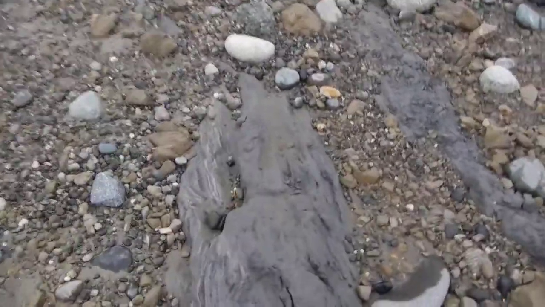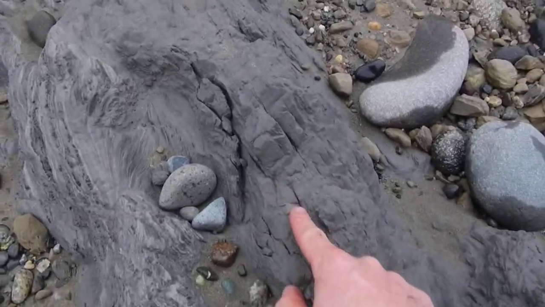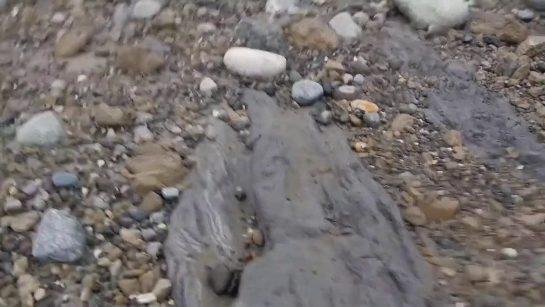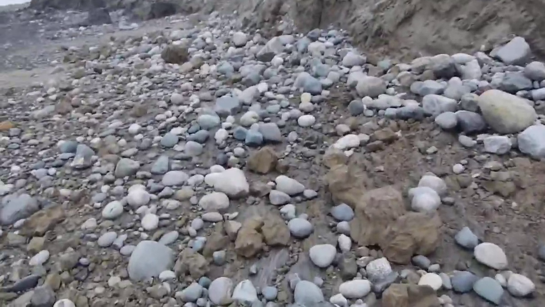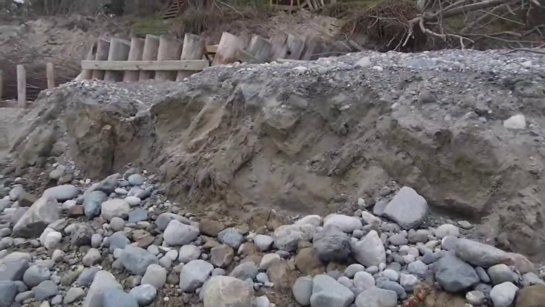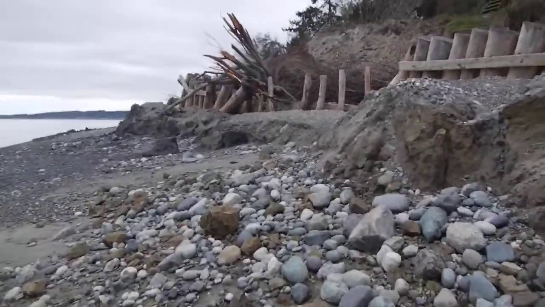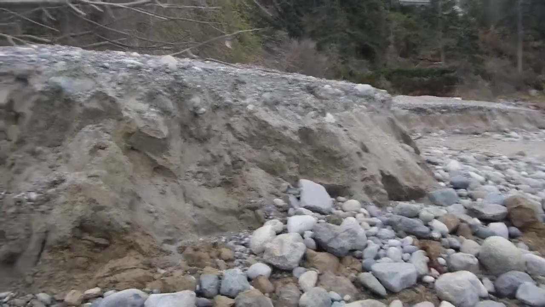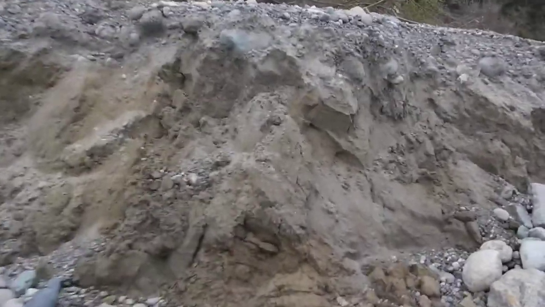So there's these outcroppings layered, thrust up at an angle to the beach, covered with these large gravels, which appear to be former beach sediment. And then there's this scarp that runs almost the whole length of the slide. It's about 2 meters high, it varies.